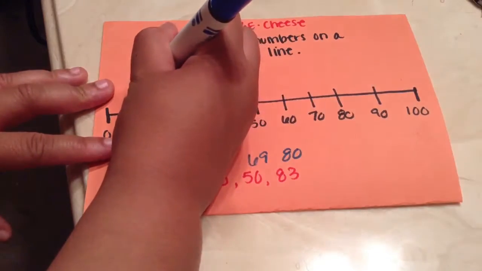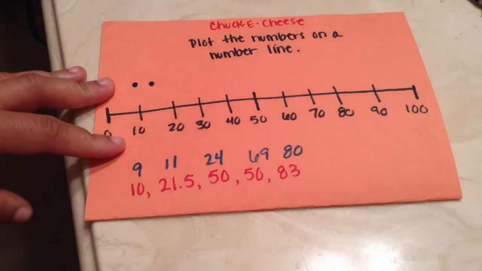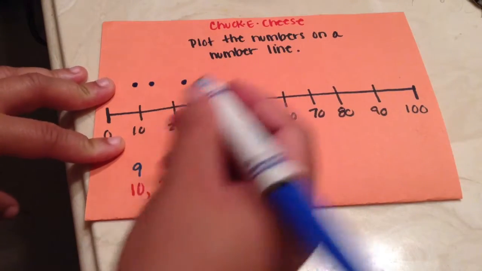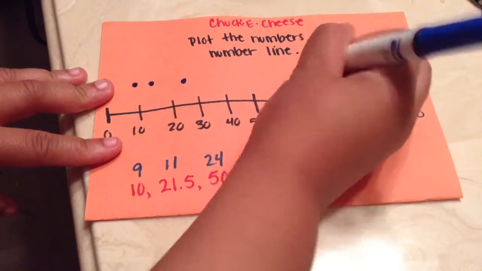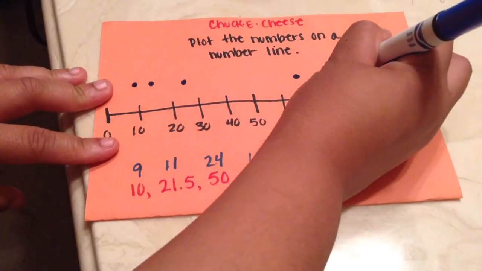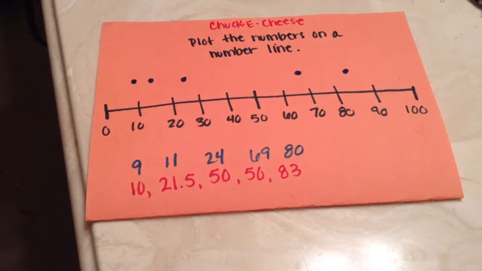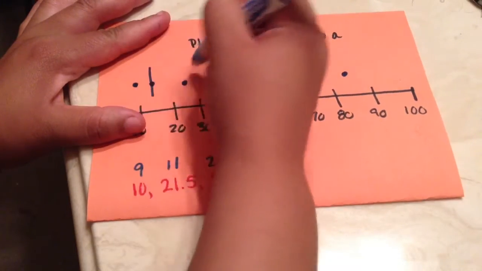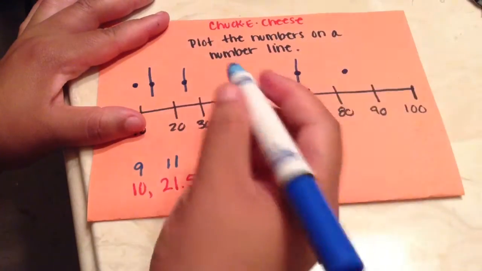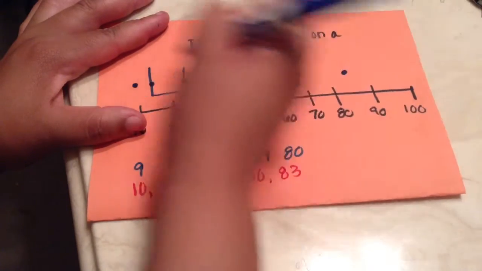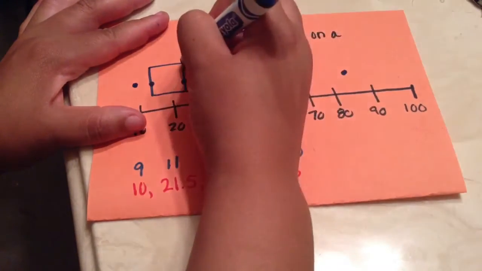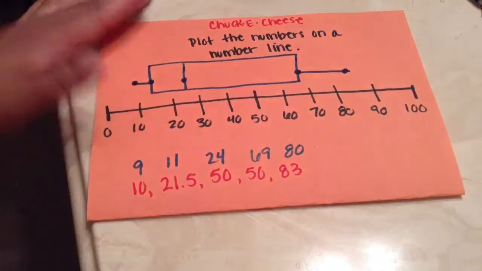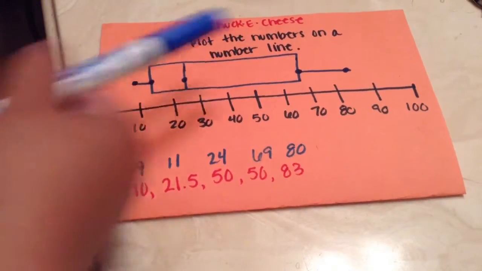11,000, 24,000, let's find 69,000, and 83,000. Now I can draw a line through them, through the 3 dots in the middle, and draw a box. And connect the outside. This is what we call whiskers. These are whiskers, and this is a whisker.